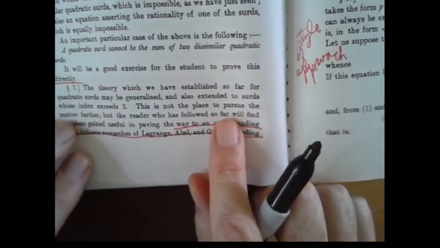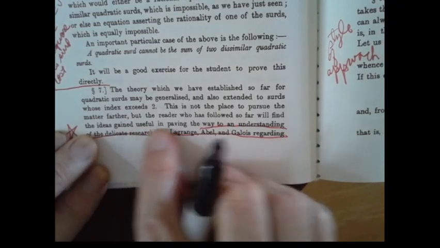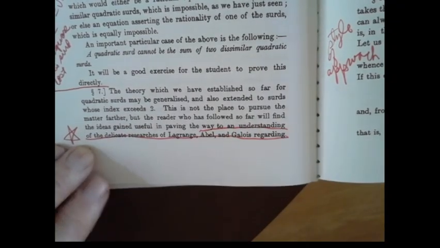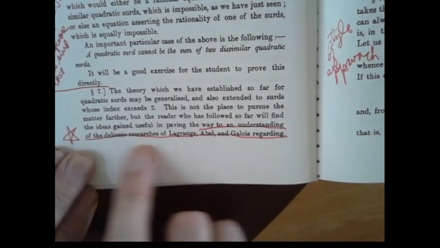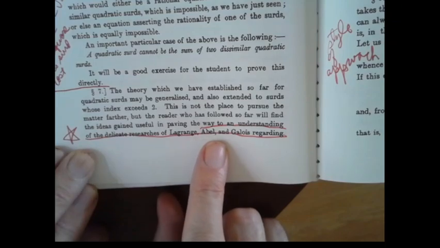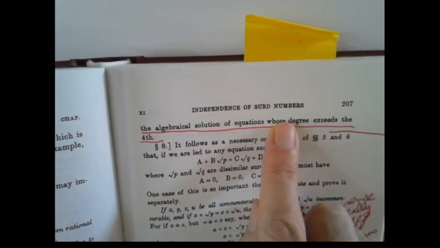This is not the place to pursue the matter farther, but the reader who has followed so far will find the ideas gained useful in paving the way to an understanding of the delicate researches of Lagrange, Abel, and Galois regarding the algebraic solution of equations whose degree exceeds the fourth.